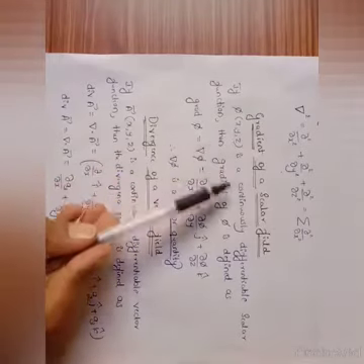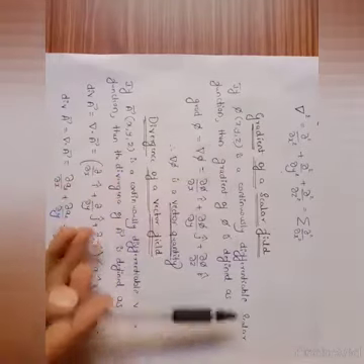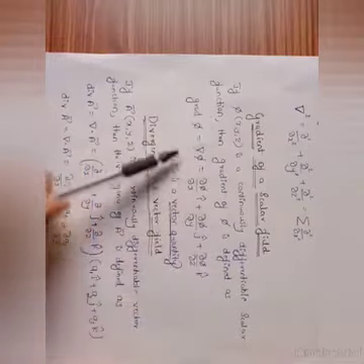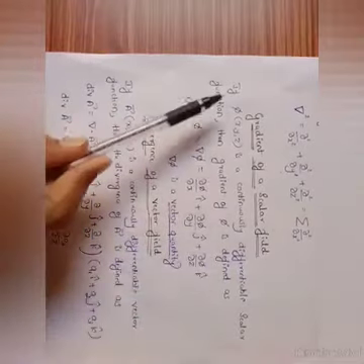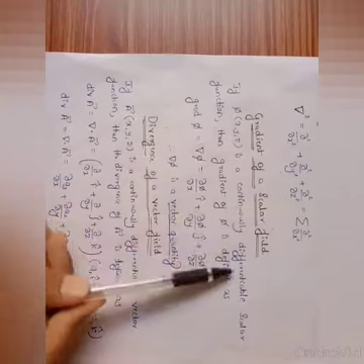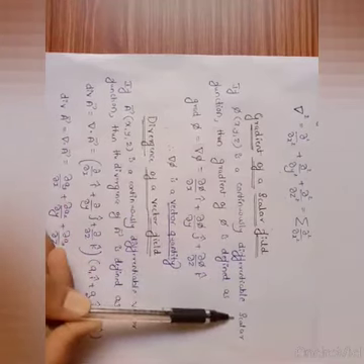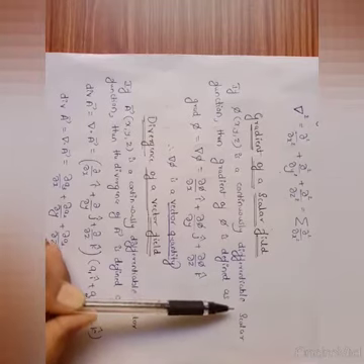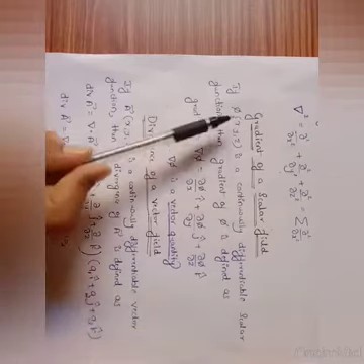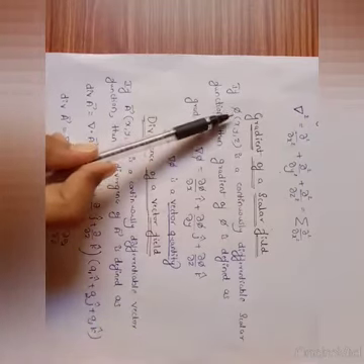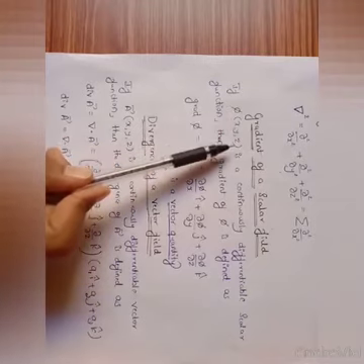If phi of xyz is a continuously differentiable scalar function, then the gradient of phi is defined as this whole function. What is the meaning of a continuously differentiable scalar function? It means this scalar function must have a derivative. Phi of xyz is nothing but a scalar function.